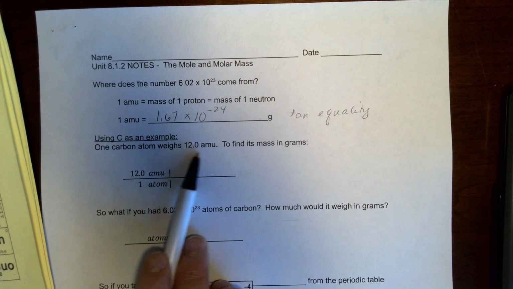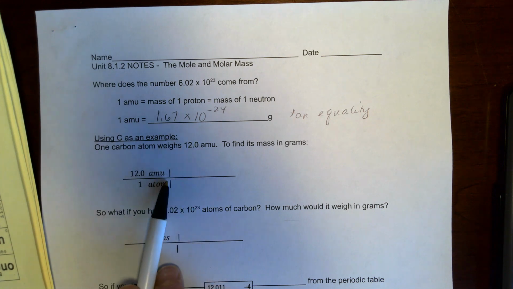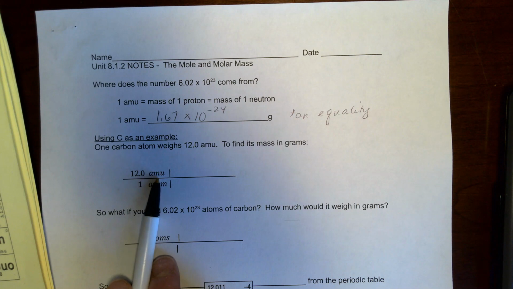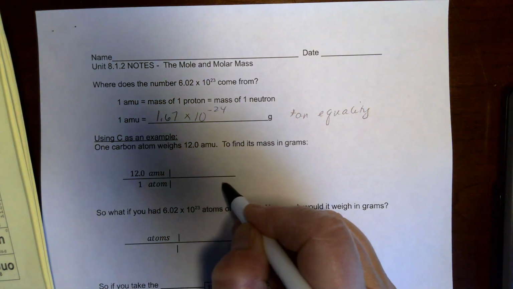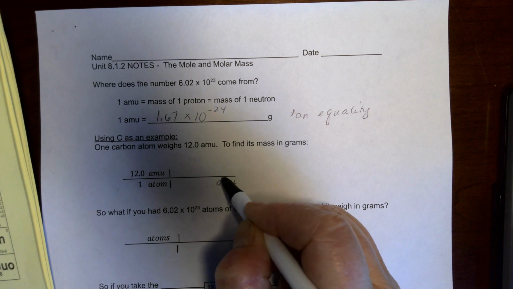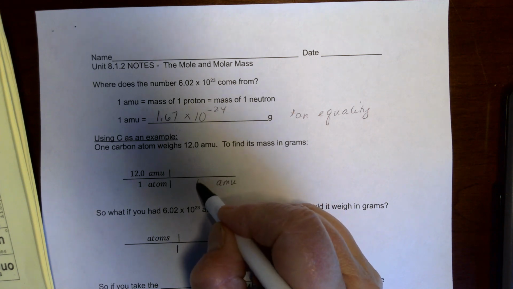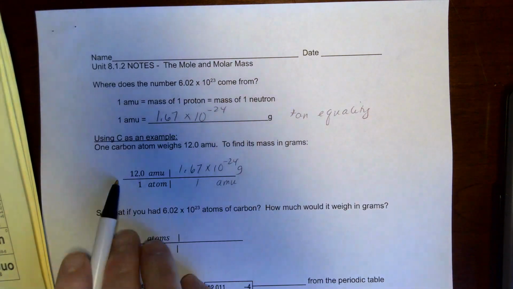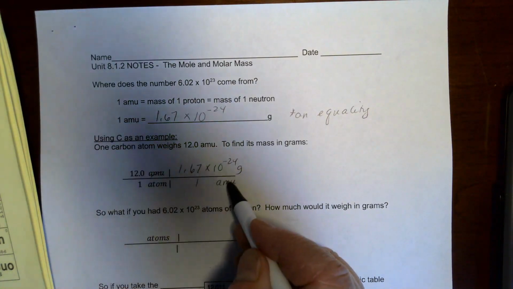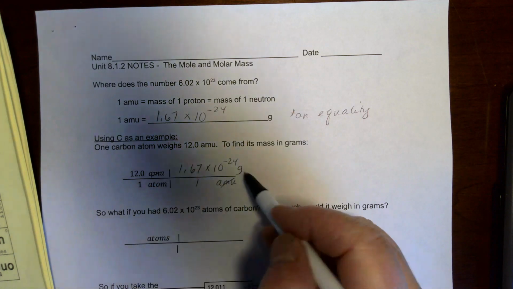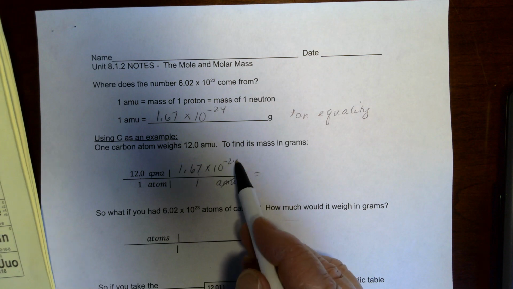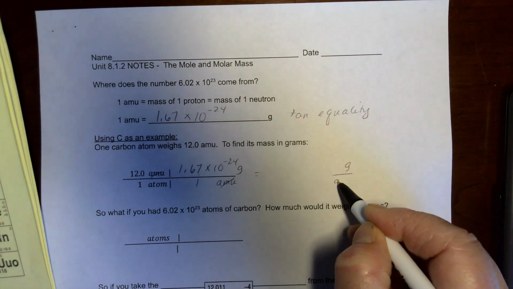So carbon, as we know, weighs 12.0 AMUs. To find its mass in grams, we start with a fraction. One atom of carbon weighs 12.0 AMU. Then we put in this fraction where we put AMUs in the denominator, so 1 AMU is equal to 1.67 times 10 to the negative 24 grams, and then we multiply across and divide by the bottom. AMUs are going to cancel, and the math just becomes 12 times 1.67 times 10 to the negative 24, and the units left over are going to be grams per atom.